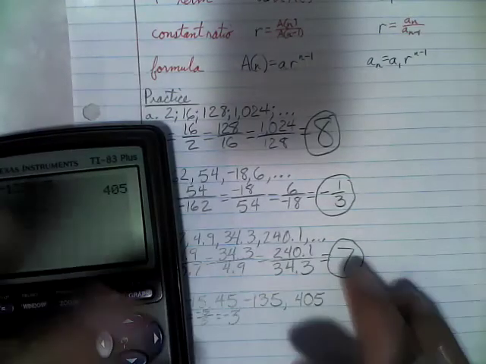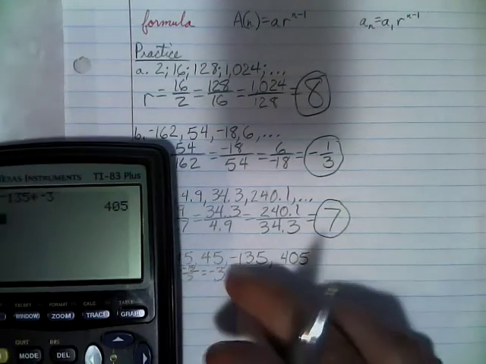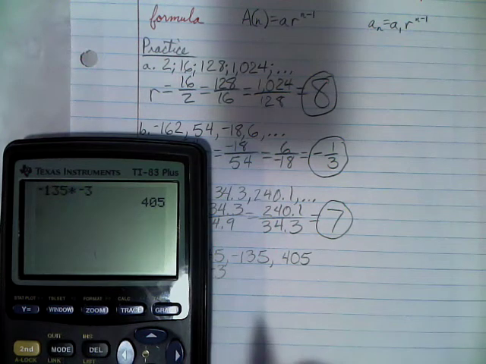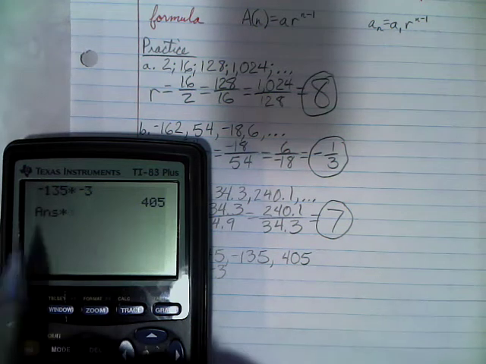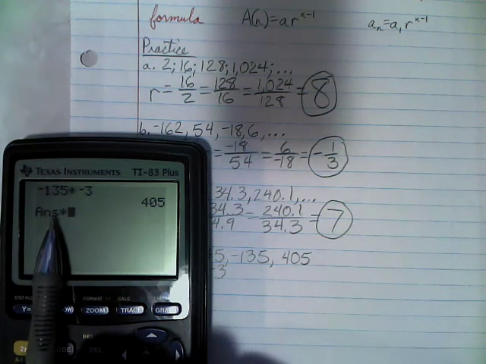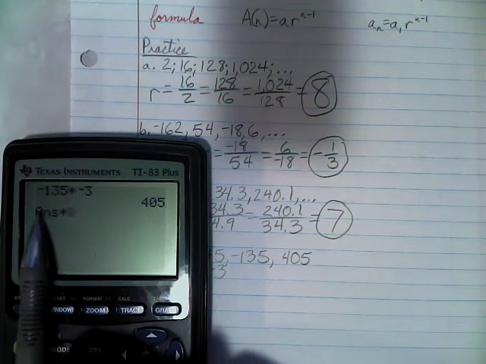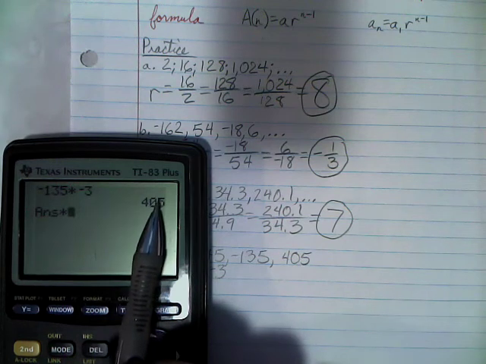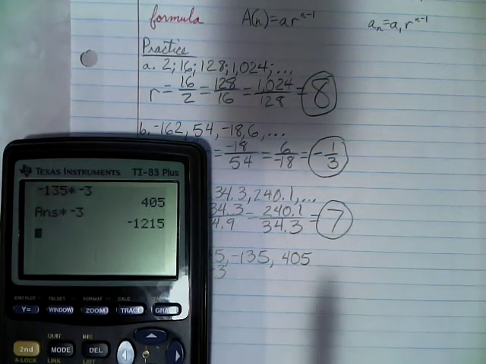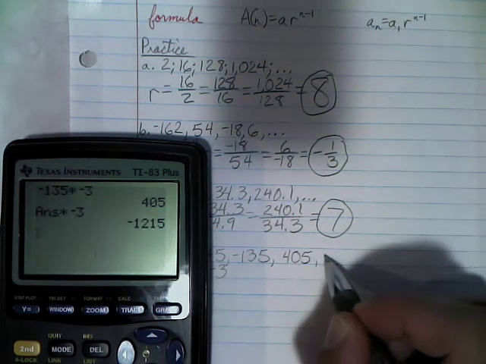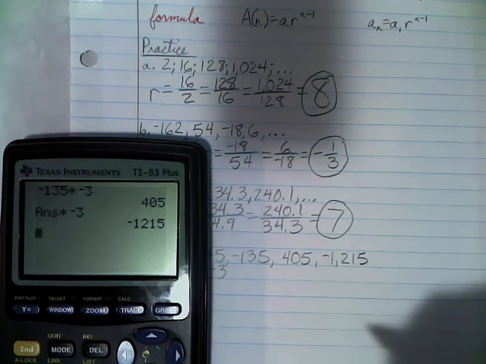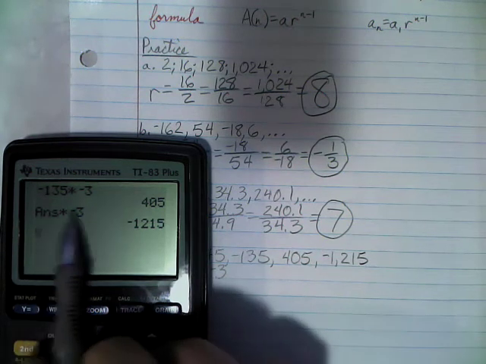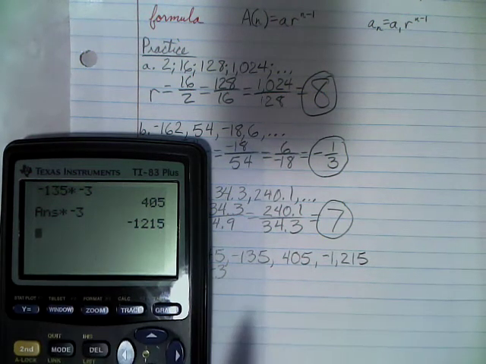Now, a little thing about your calculators. Since we're going to keep multiplying by negative 3, I'm not going to type anything in. I'm not going to type 405 in. I'm just going to hit times. And so you'll notice here that it says ANS. ANS stands for answer. So what's going to happen is, right now, this is going to take the answer to whatever we put in last. So this is going to automatically take my 405, and then I'm going to times that by negative 3 again. So then my next number after this is a negative 1,215. And now this is still what's in the calculator. So if I hit it again, it'll just multiply by negative 3 again.